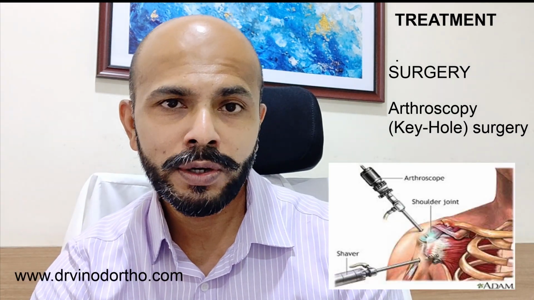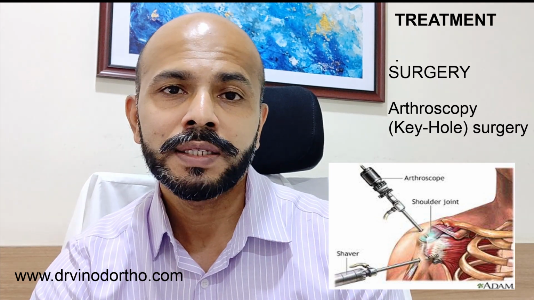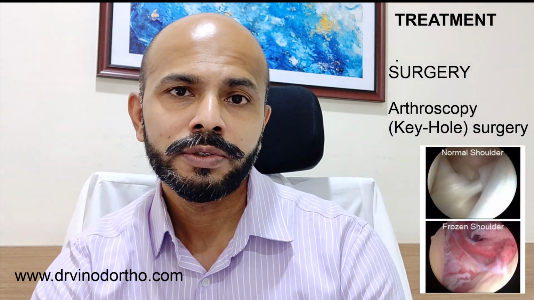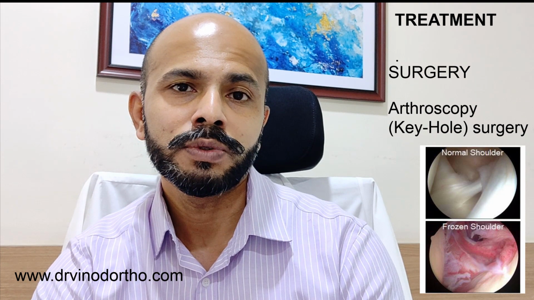This is usually an arthroscopic or a keyhole procedure wherein we put a camera into the shoulder, have a look inside, and with a special instrument we tend to break away all the adhesions inside the shoulder, remove all the debris and the scar tissue, and thus free up the shoulder to improve the range of movement and to reduce the pain. Now, of course, these interventions don't have to be done in a stepwise manner.